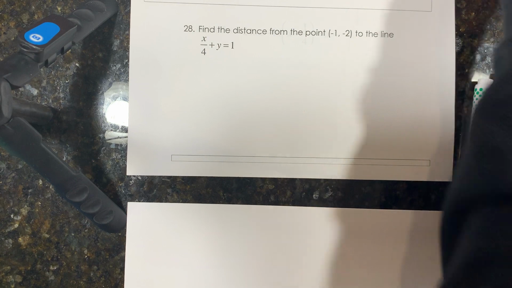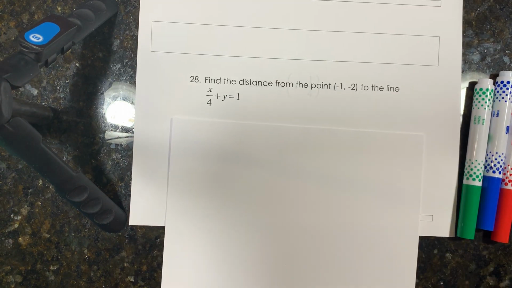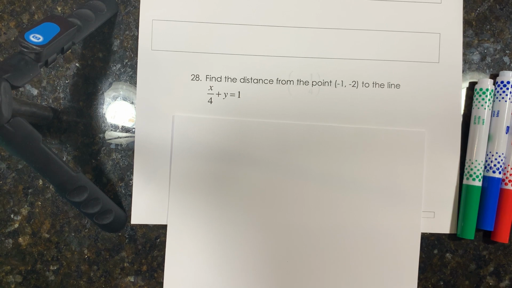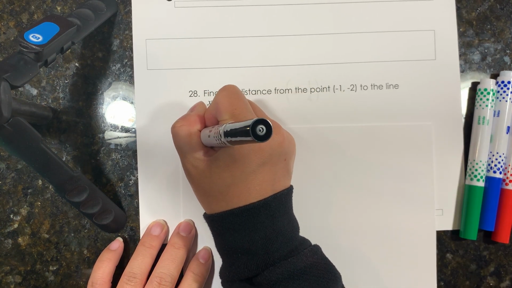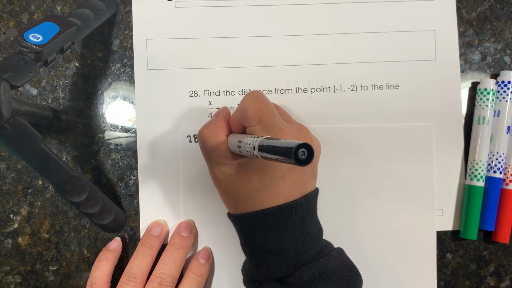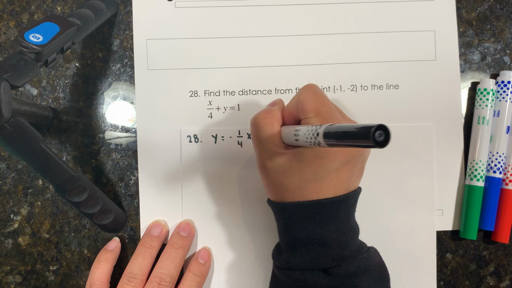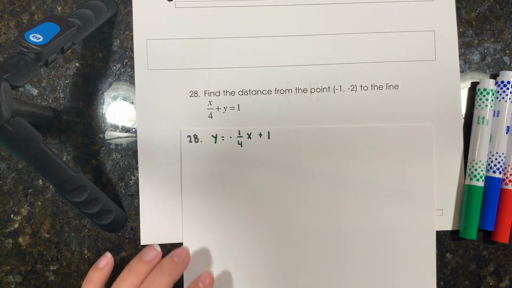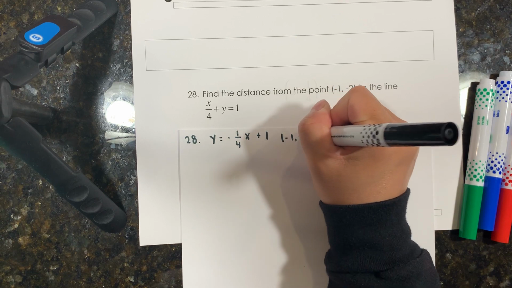Number 28, I have to find the distance between a point and a line. So I'm going to start by solving this equation for y. So for number 28, I have y is equal to -1/4 x plus 1. And the point that I'm looking at is -1, -2.